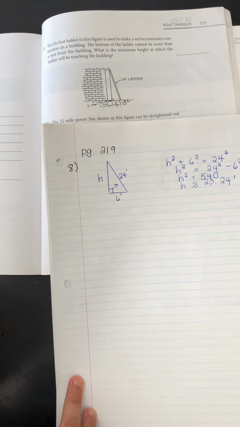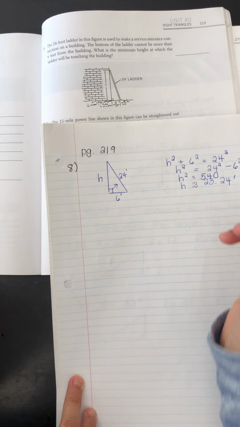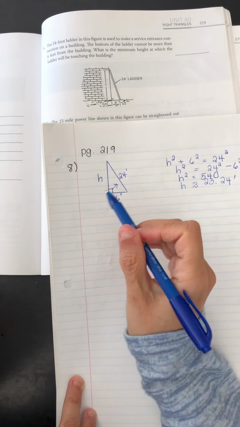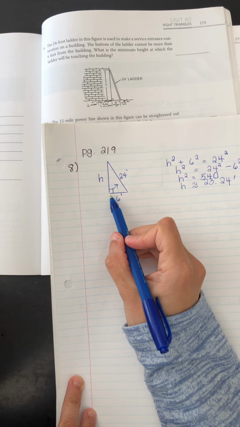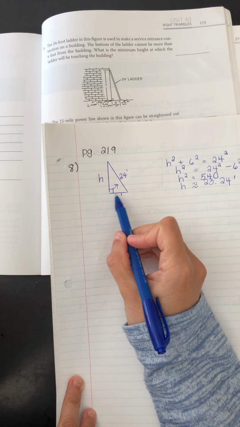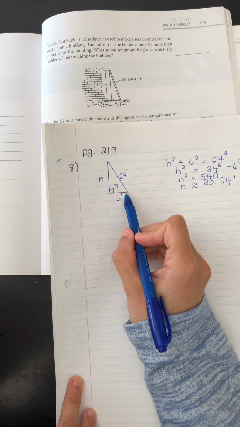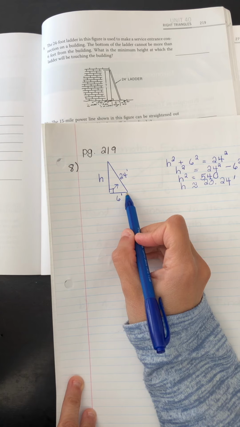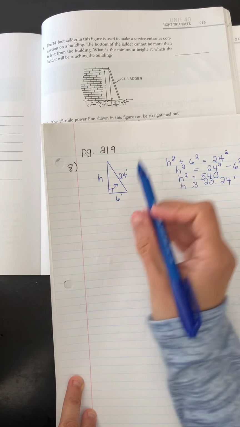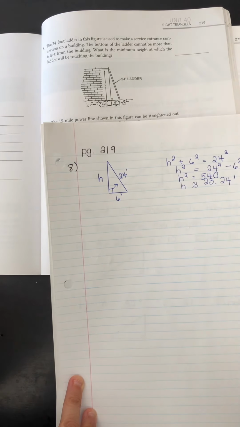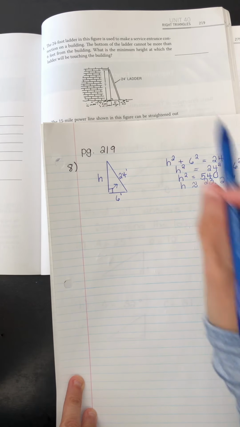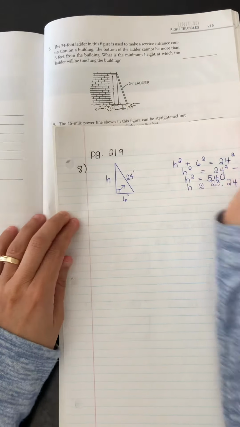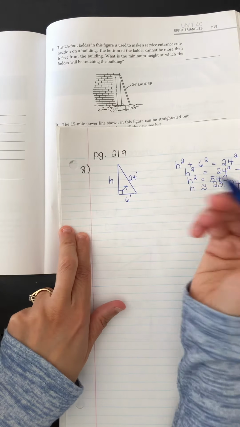Okay? And this would be considered the minimum height because, again, the maximum distance here is 6. So when the ladder moves closer to the building, of course, its height would increase. So the question asked for the minimum height. You could write a concluding sentence here if you like.